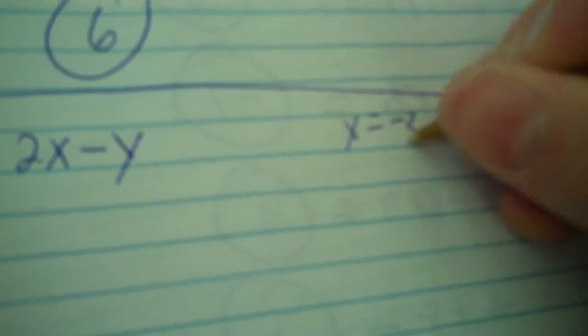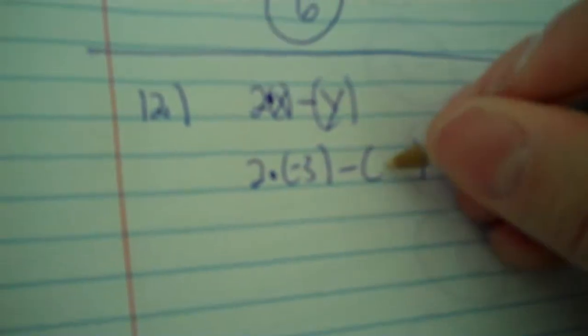Number 12, 2x minus y. X equals negative 3, y equals negative 2. All operators, you got a times and then a minus. Now parenthesize your variables and replace them. 2 times negative 3 minus, and then y is negative 2.